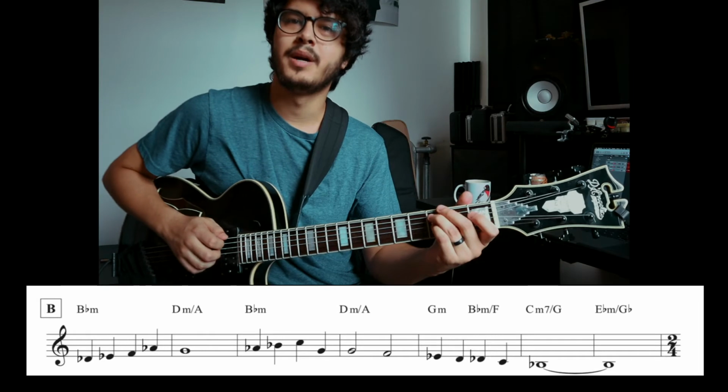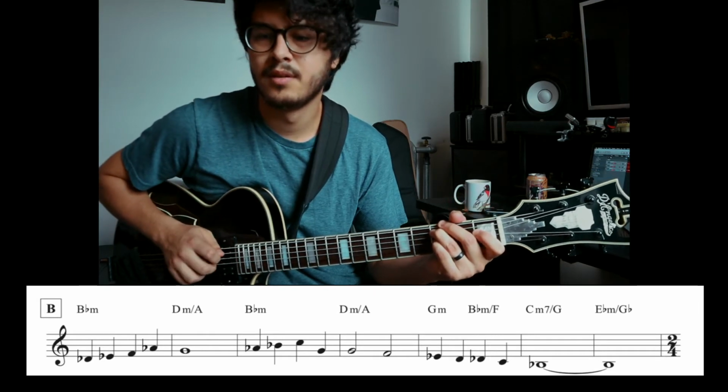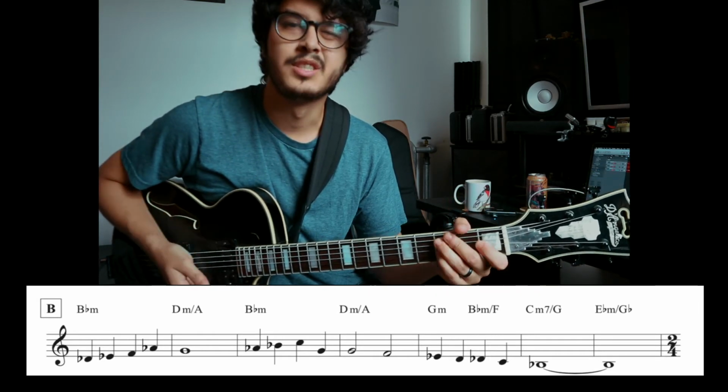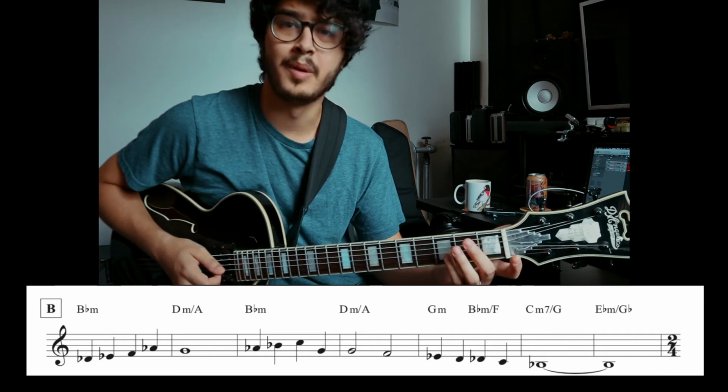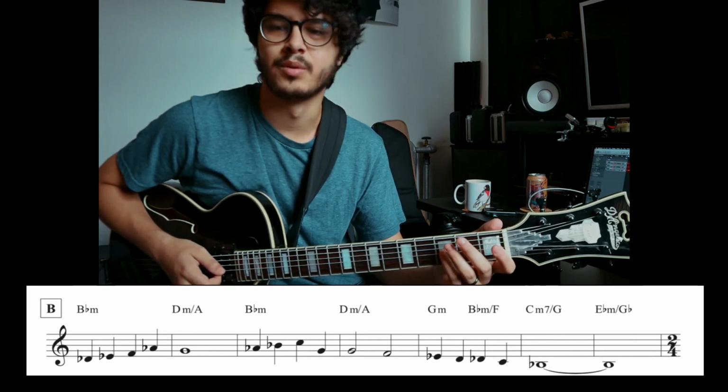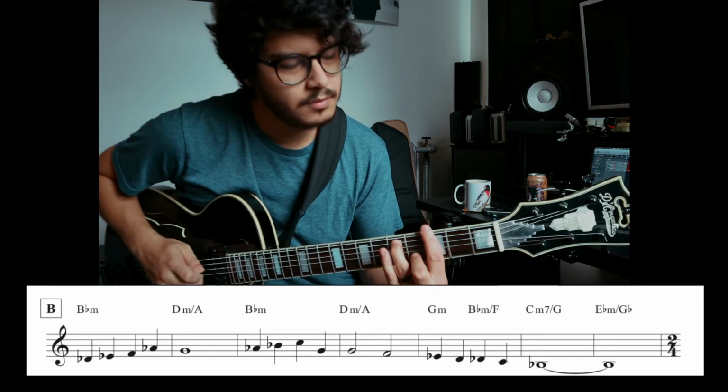Then it goes to C minor 7 over G, which is a little different from C melodic minor, since C melodic minor has a major 7th, but I thought the B flat melody note on top of the C worked really well here from where we came from.